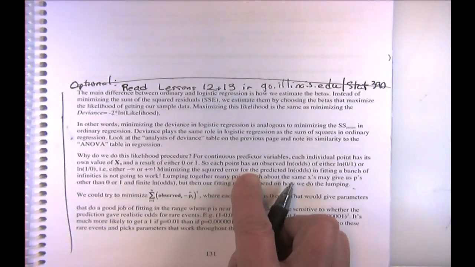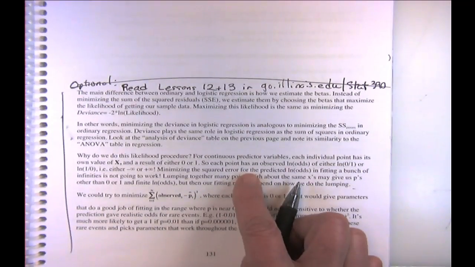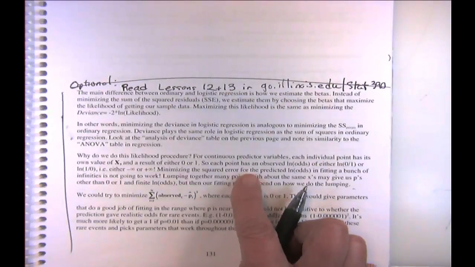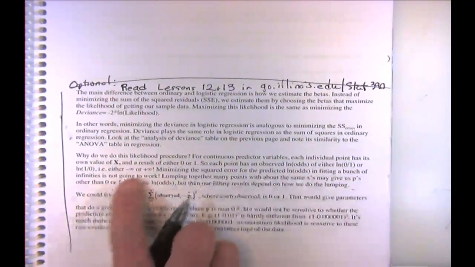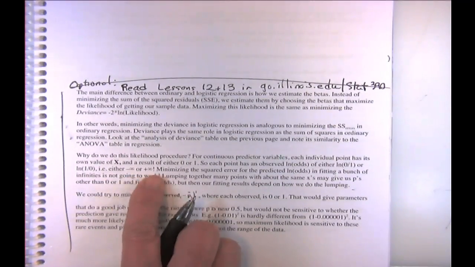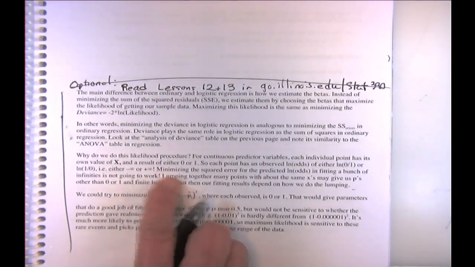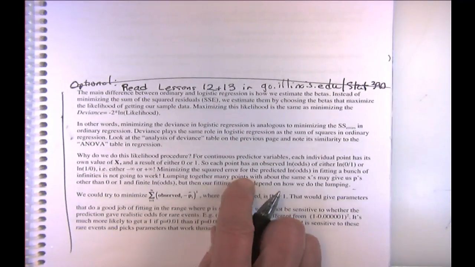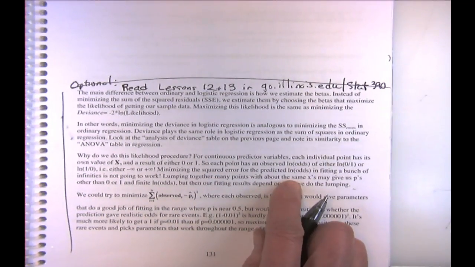That means you either get into med school, a 1, or you don't, a 0. So when you take the odds, that would be 0 over 1 or 1 over 0, and then the log odds, you're going to get either negative infinity or positive infinity, right? So you can't really minimize the squared error for the predicted logs. Minimizing the squared error would be minimizing a bunch of infinities.